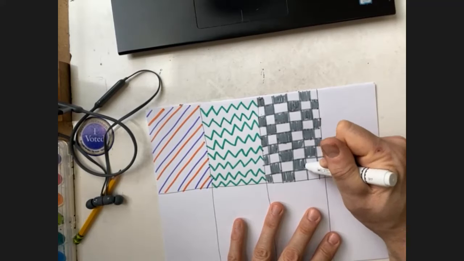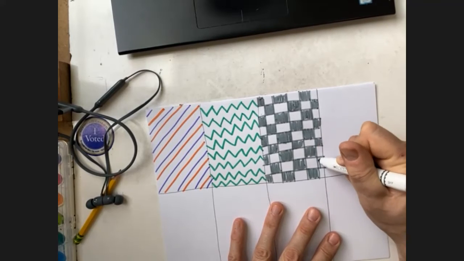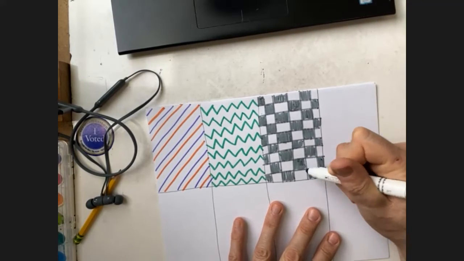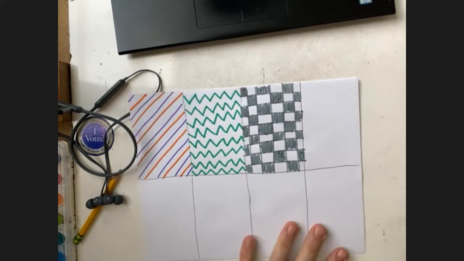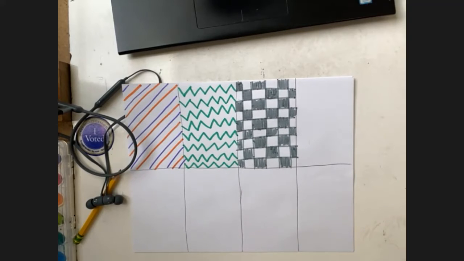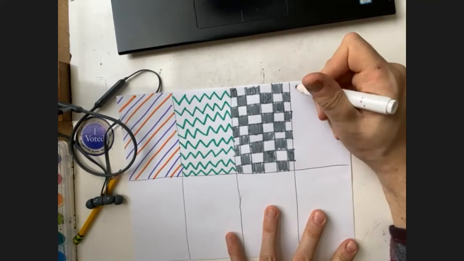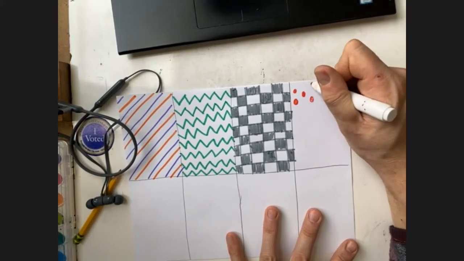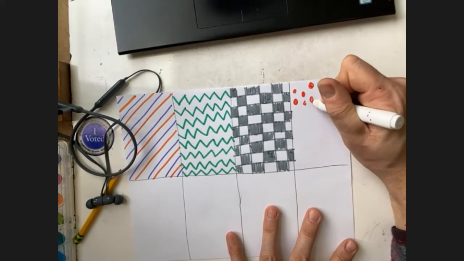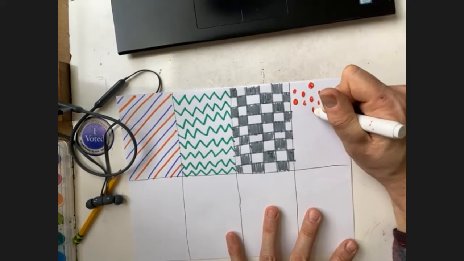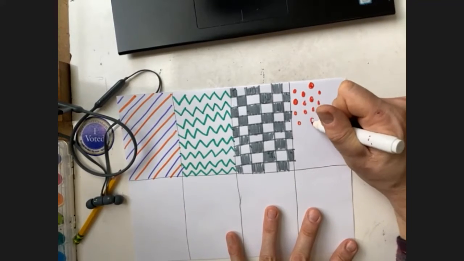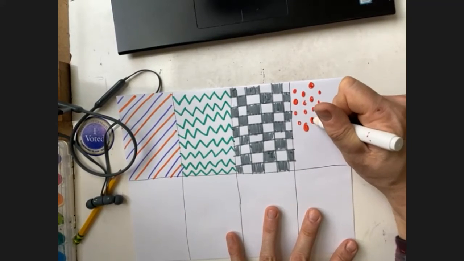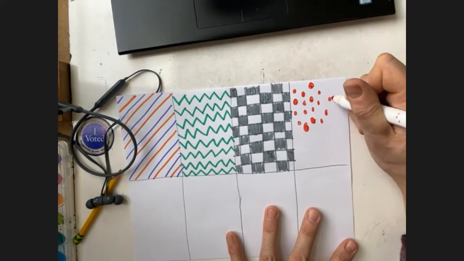Okay, let's do a fun shape pattern. So I want you to think of a shape that you like. It could be a heart, it could be a star, it could be a triangle, it could be a square. In fact, I'm just going to go circles. I'm going to do like a simple dot pattern. I'm going to make little polka dots. Let's do that, actually. We'll do the other more complicated shapes down below.